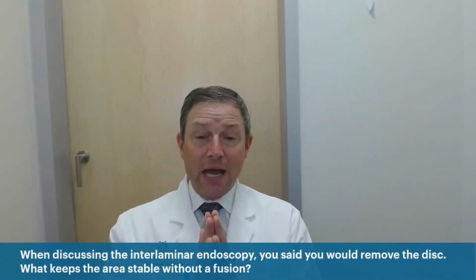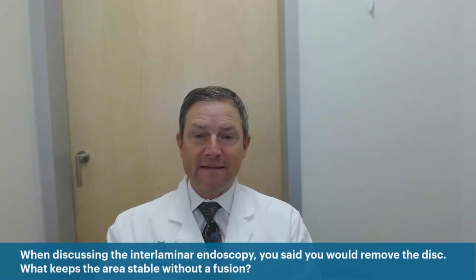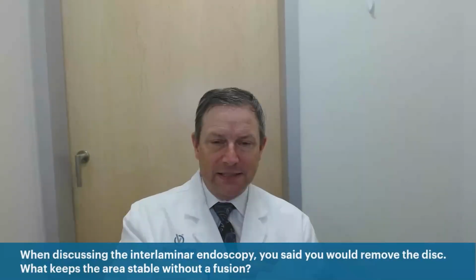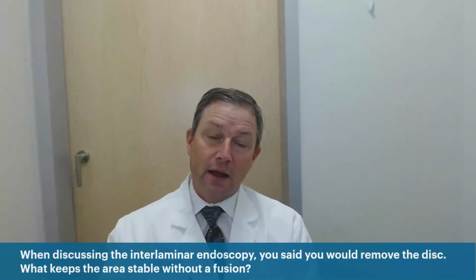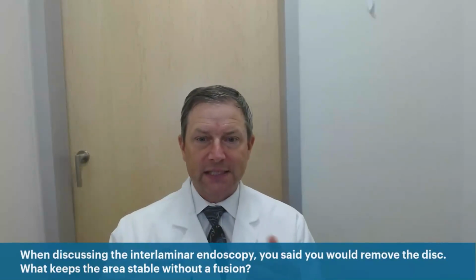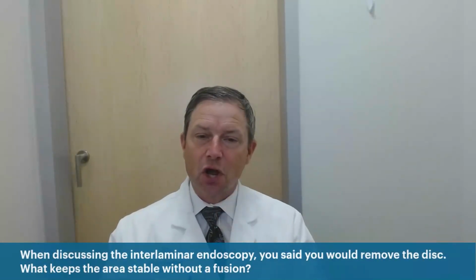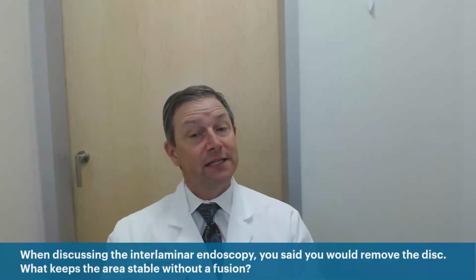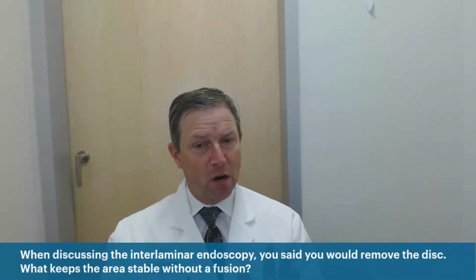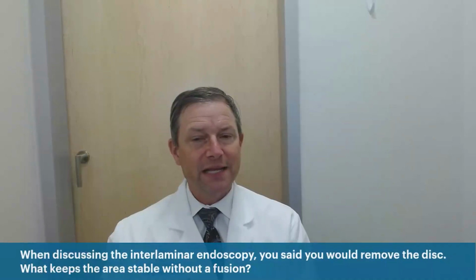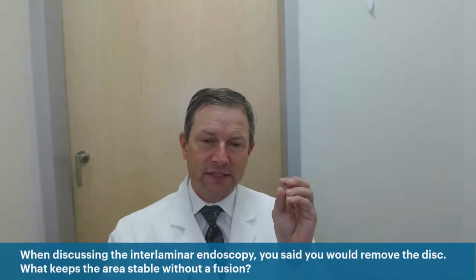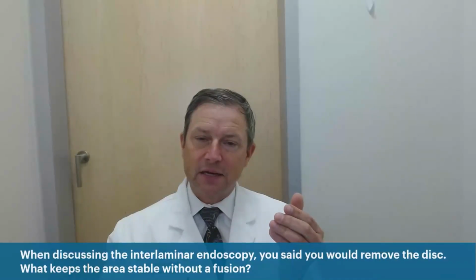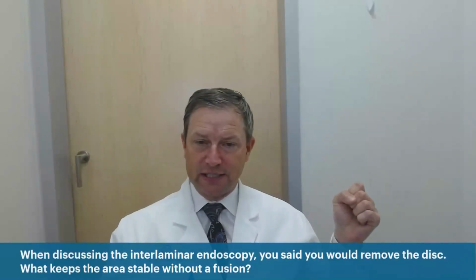The beauty of interlaminar endoscopy is that I have to remove even less bone to get to the ailment, and so in theory, you create even less instability. So to answer your question, when removing this, what keeps the area stable? The answer is mostly bone, mostly the facet joints in the back. And even though we take out the disc, in general, when we do a microdiscectomy, you're not taking out the entire disc that's up in the front.